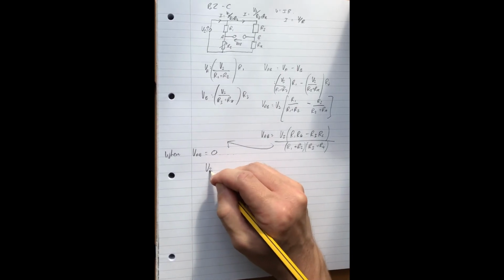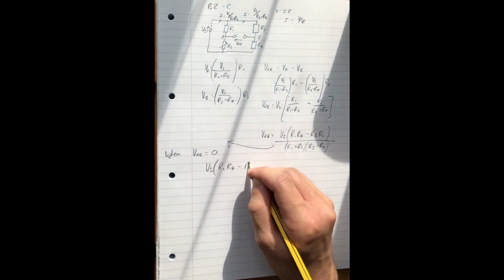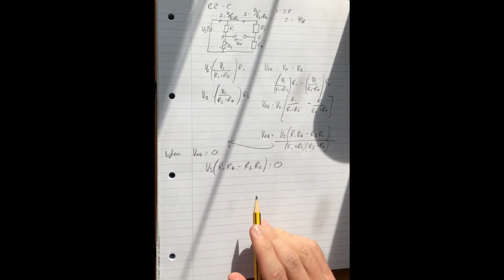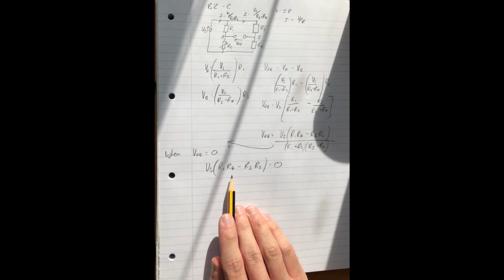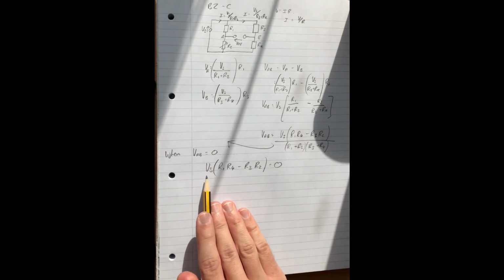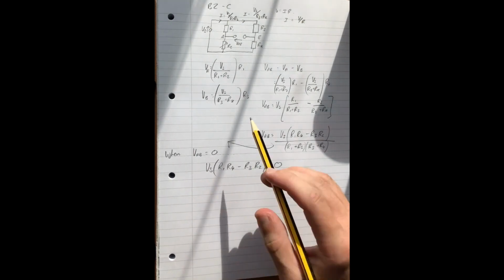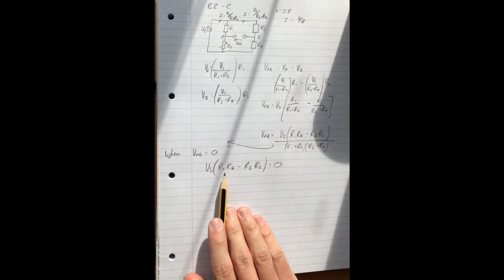When VAB equals 0, we can say that Vs times R1 R4 minus R3 R2 equals 0, because we only need the numerator to be 0. So from here we can see immediately that for the bridge to be balanced, we can either have Vs, the supply voltage, be 0, which is obvious and good, and means we've some indication we've got the equation correct.